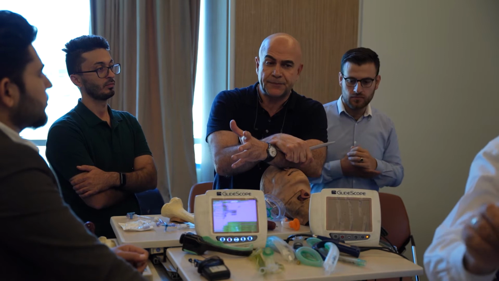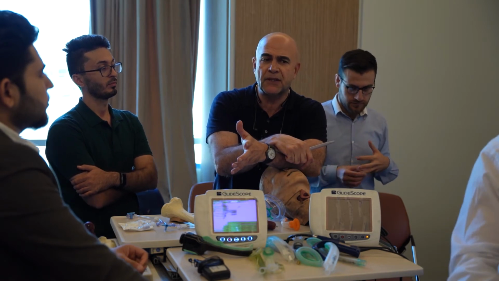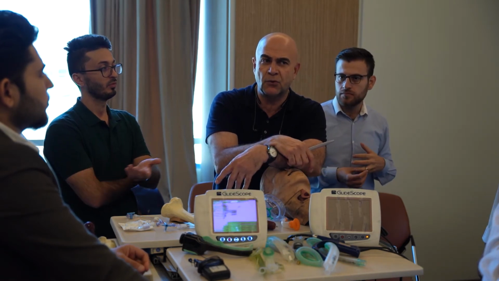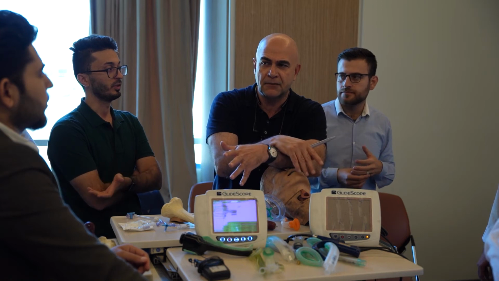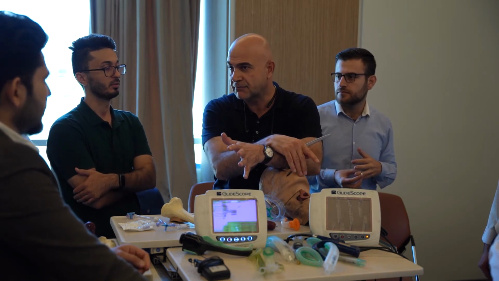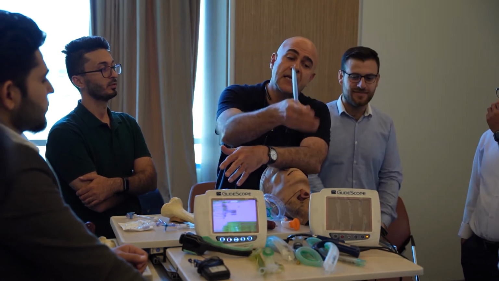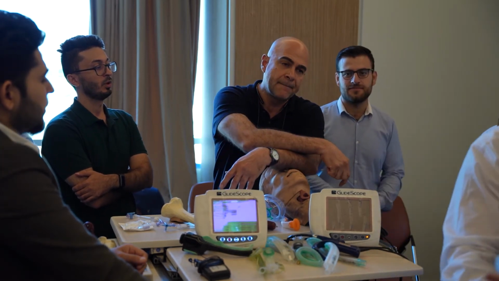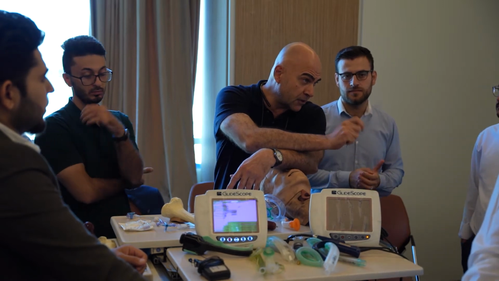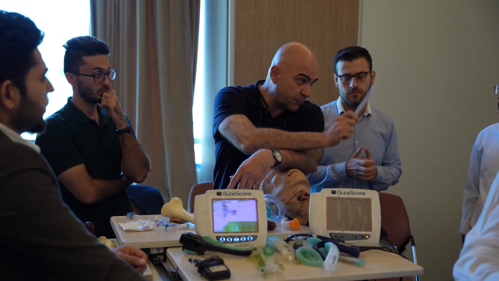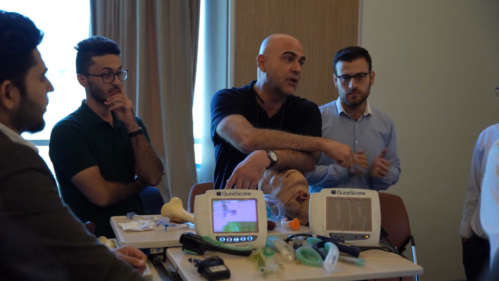And what is the maximum amount of the checking of the rhythm in order to minimize interruption? 10 seconds maximum. 10 seconds. And it is sometimes impossible to do intubation. That's why they are satisfied by putting an LMA. When the patient returns to spontaneous circulation, you are going to protect the airway by definitive intubation.